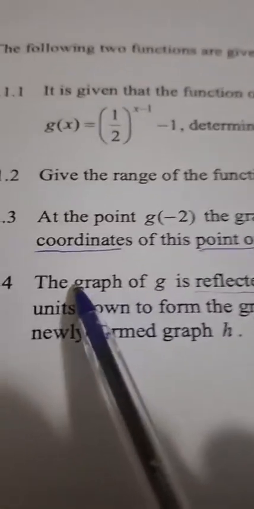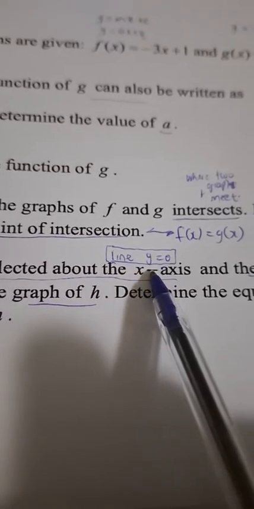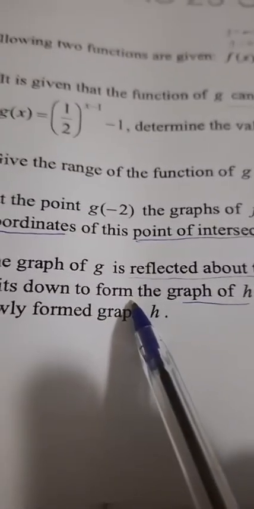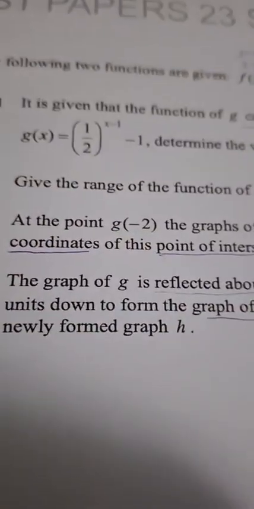Okay, so I repeat, the graph of g is reflected about the line y is equal to 0. So I think we understand what reflection about the x-axis means now. We are changing y, right? And then translated 3 units down. So when we are moving something down, what does that mean?